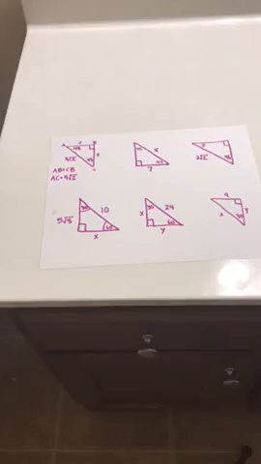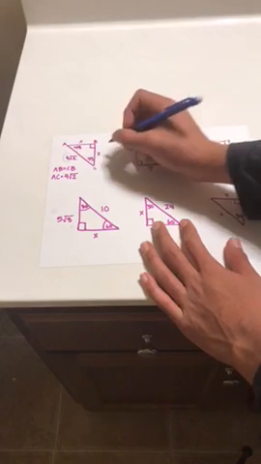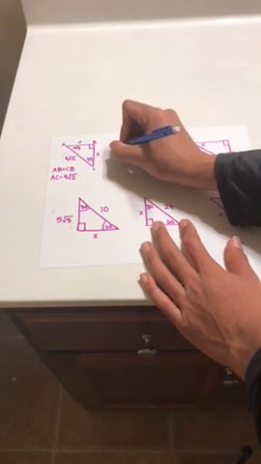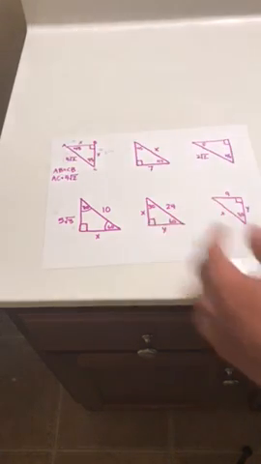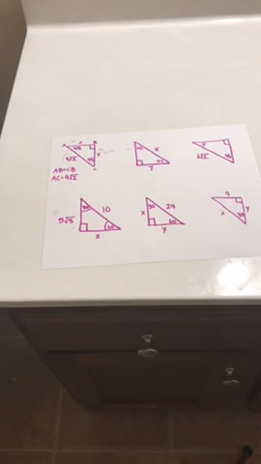Since we're provided with that, we know the hypotenuse is x square root of 2. So x, the number in front of the square root, would be 4. So x equals 4 for the first part.